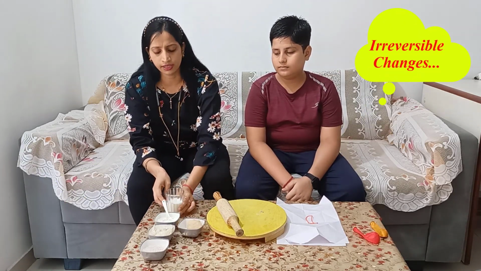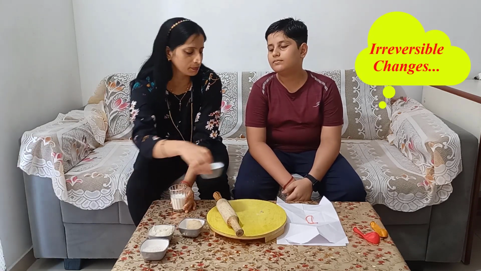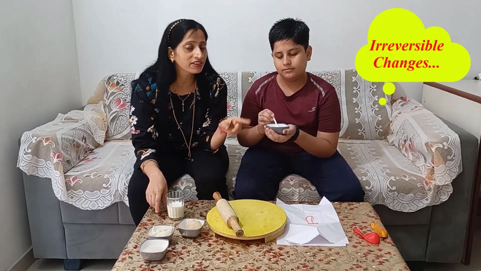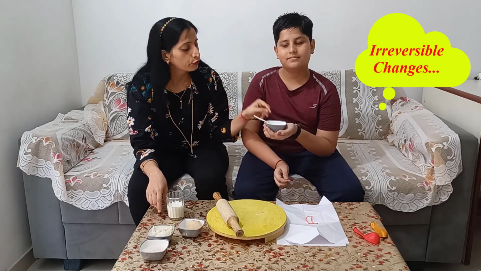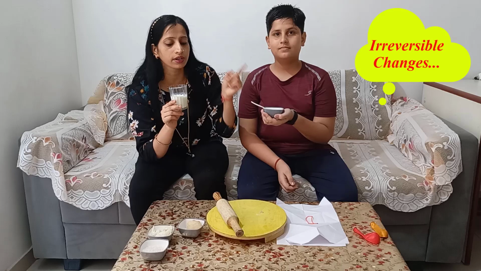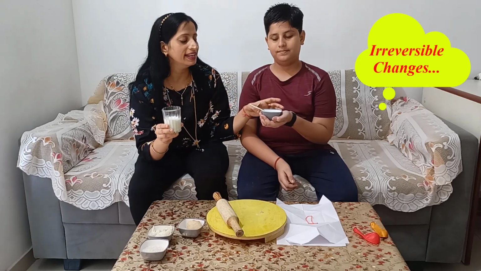For example, take this milk. Look at this milk. From this milk, we can get this curd, Dipesh? Yes, Mama. So, curdling of milk is an example of irreversible change, because from curd we cannot get back the milk again. From milk we can get the curd, but curd cannot be reversed back to milk. Hence, it is an example of irreversible change.